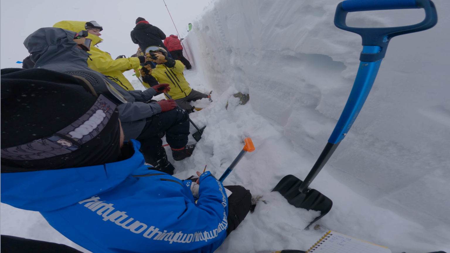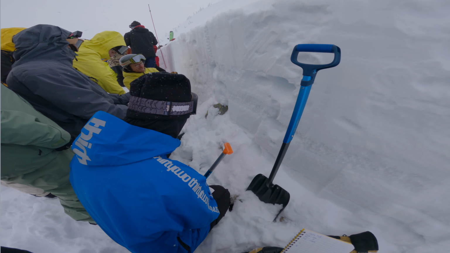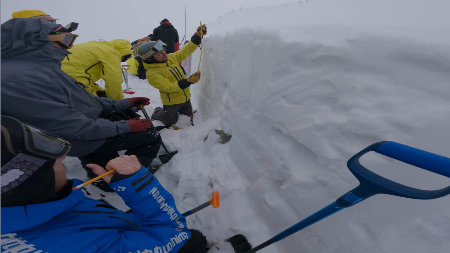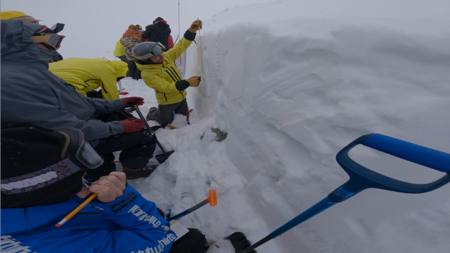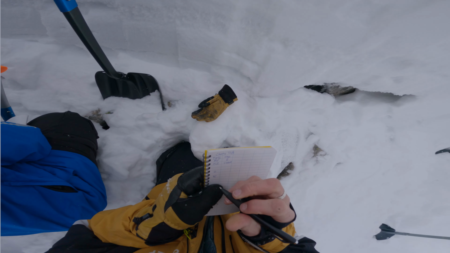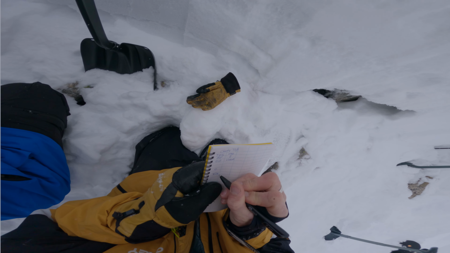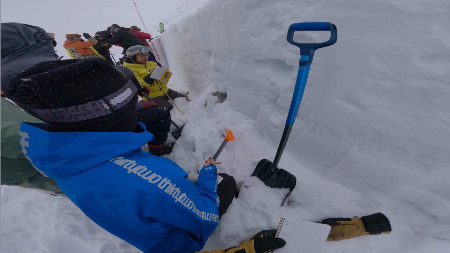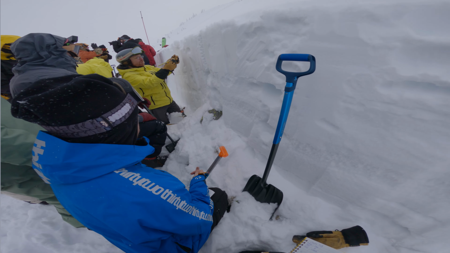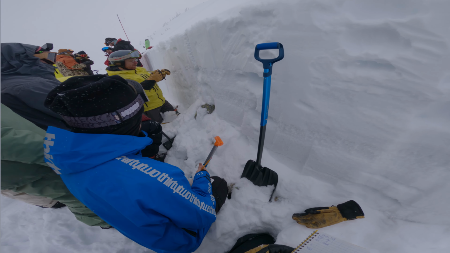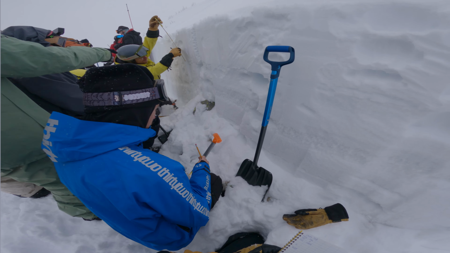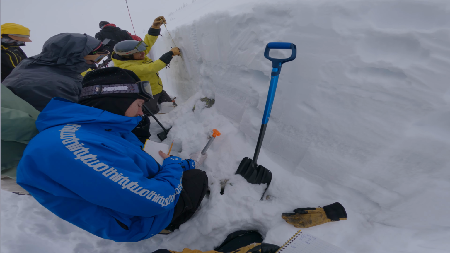Let's see how accurate I was with my saw. Oh, it's a little deeper. 51, 52. So I'm going to make that 51. Then that little crust, we got, little crust is just below that. Is that pushed out all the way? Oh, yeah, I think you have one missing.